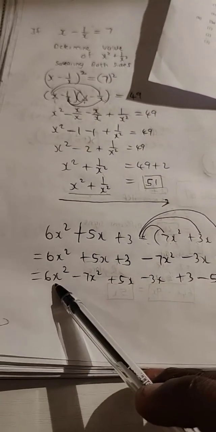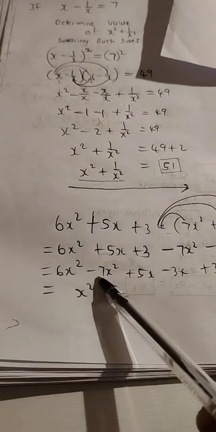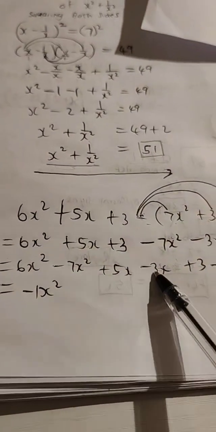Then what do you do? You look at those like terms. Remember, those like terms, you keep the variable with its exponent, and you say 6 minus 7, that's negative 1. 5x minus 3x, you keep the variable x, you subtract the coefficients. 5 minus 3, that gives you positive 2. 3 minus 5 gives you negative 2.